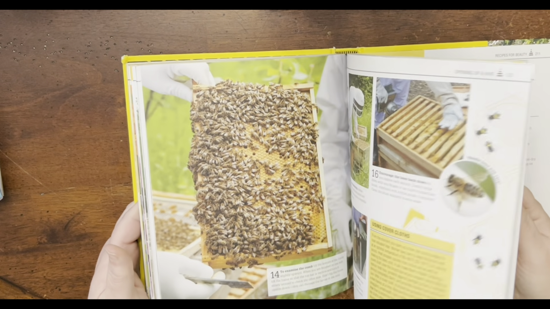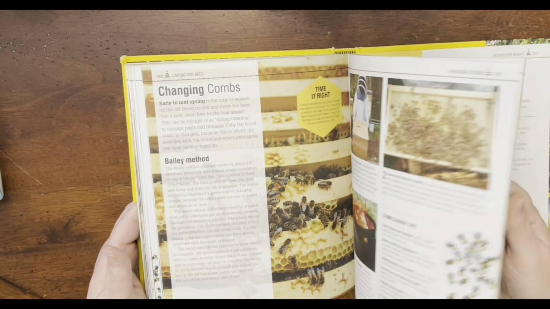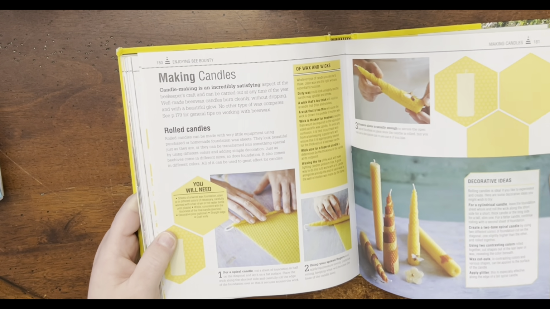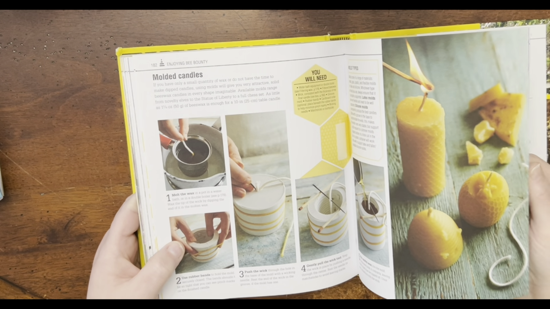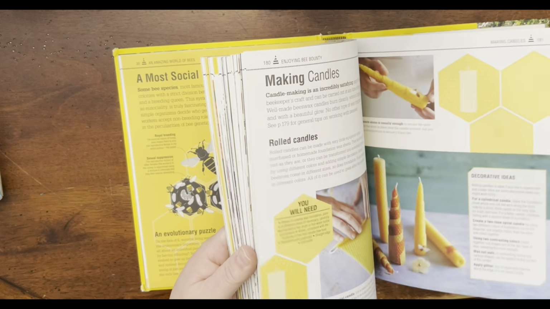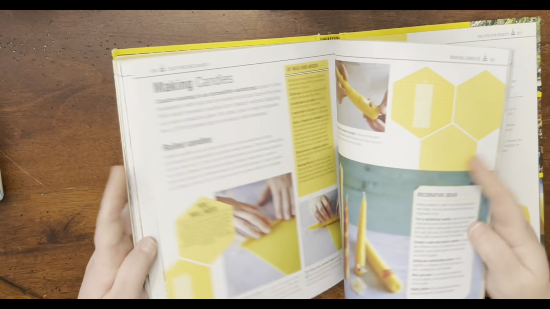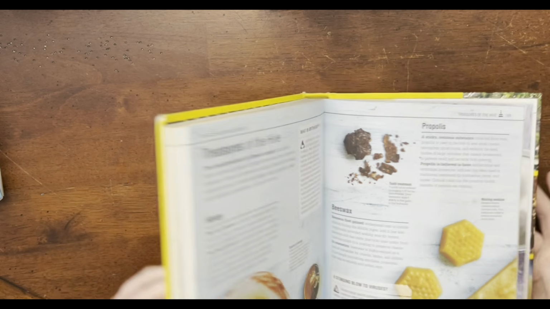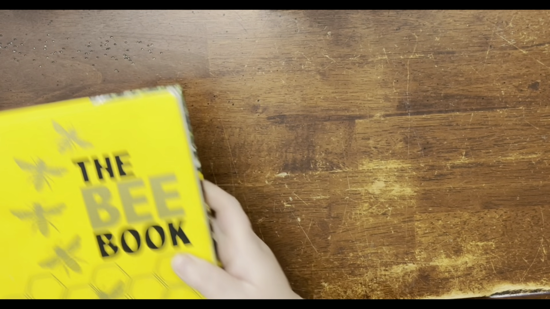He hasn't referenced this one as much so far, but we will see. I think it's a good one to have on hand. I like that this has candle making in it, because we are going to be talking about that, beeswax candles. So anyway, I think that's a good one as well.